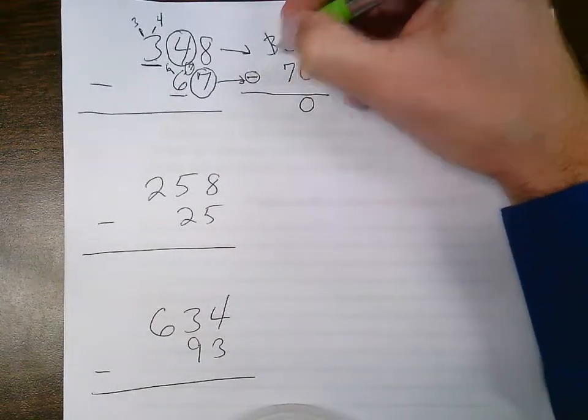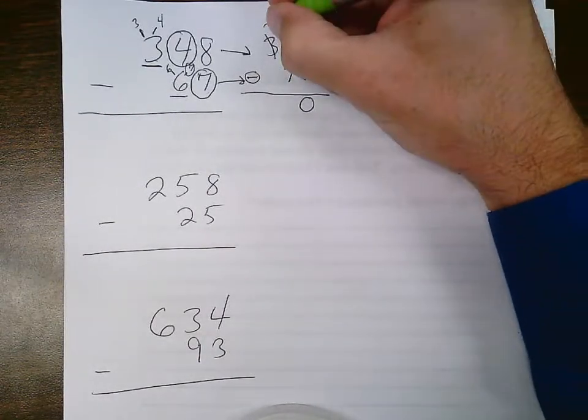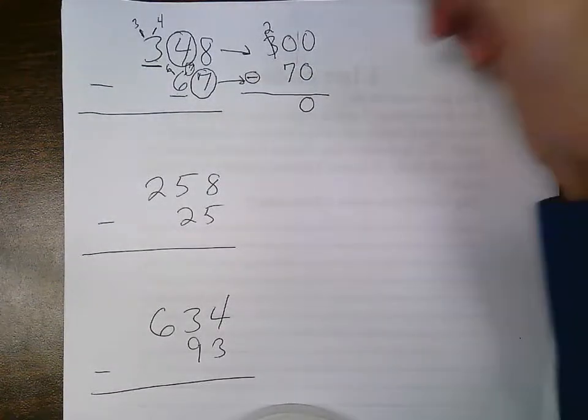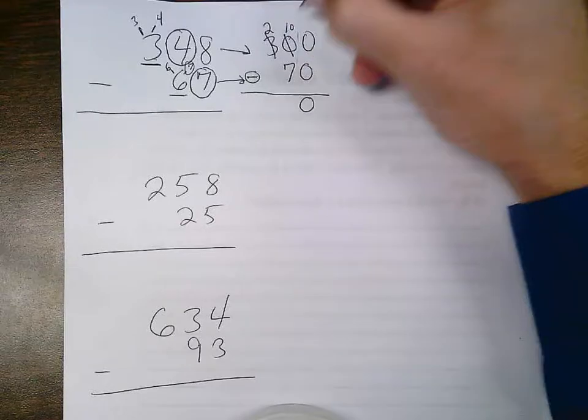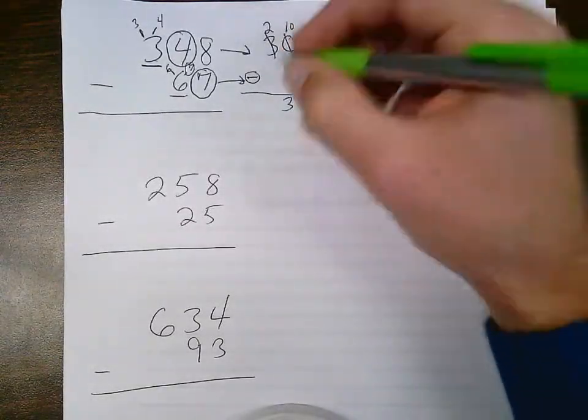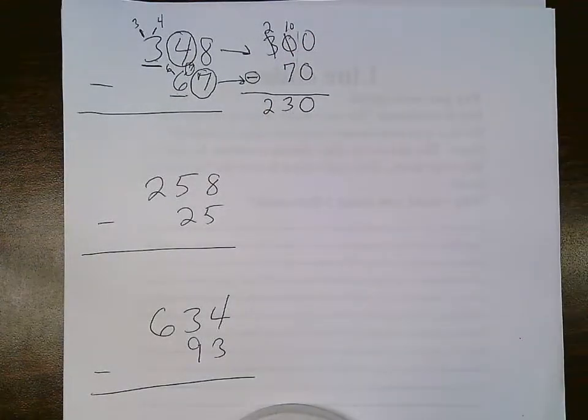I borrow from the next door neighbor. I always take one package worth the 10 cookies. So the 3 becomes a 2, and the 0 becomes a 10. 10 minus 7 is 3. 2 minus nothing is 2. So my estimated answer for 348 minus 67 is 230.